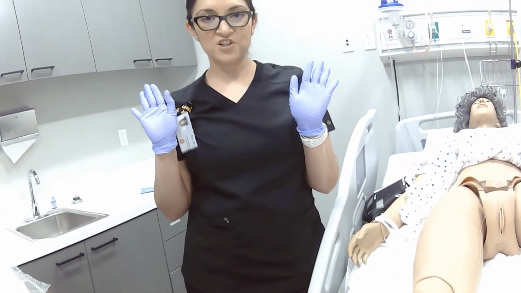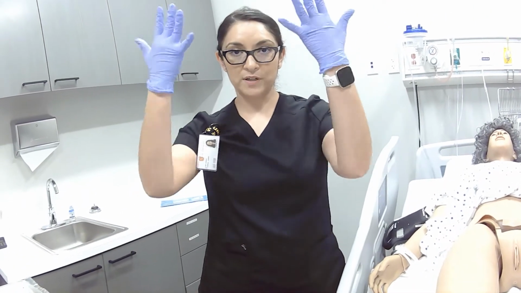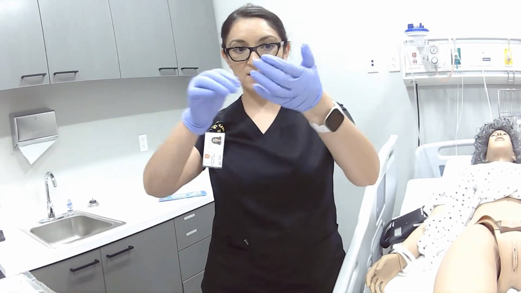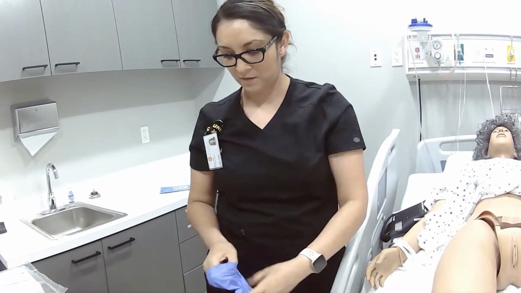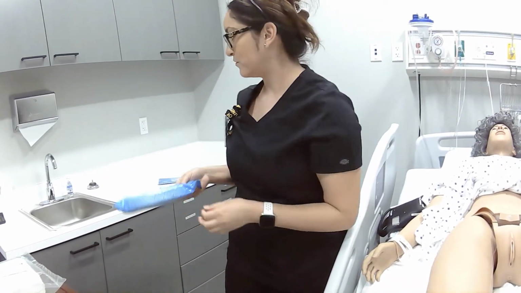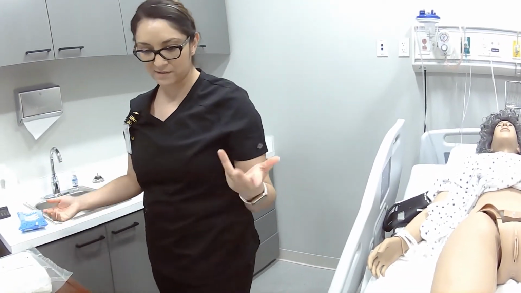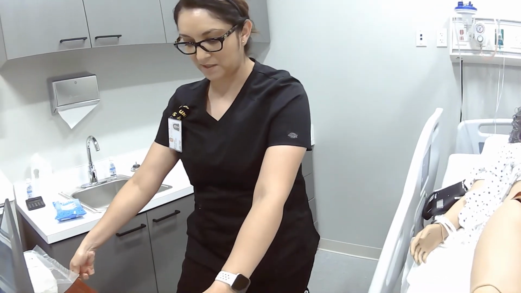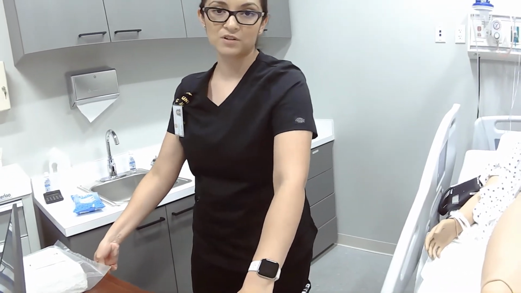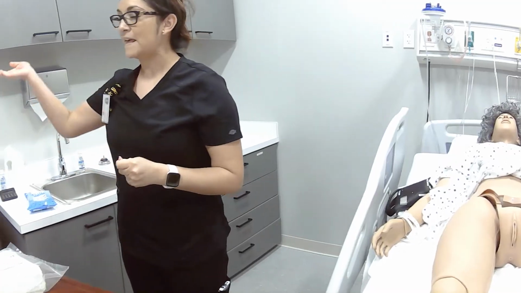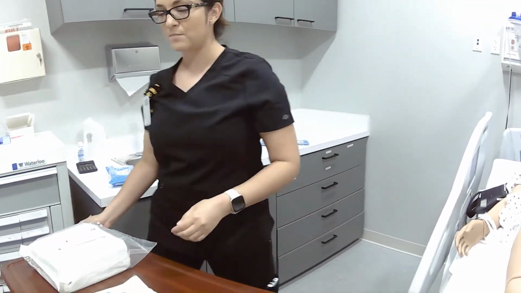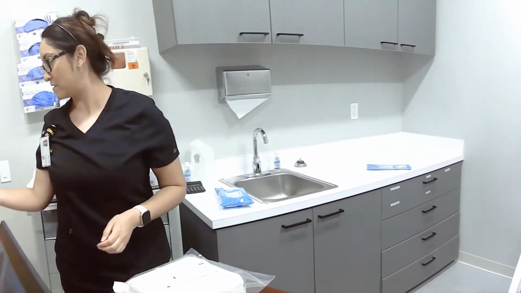So now that I've finished with peri-care, I'm going to remove my soiled clean gloves. Move this out of the way, or throw that away, because that should be empty, depending on how many towels or how many wipes come in your kit. And then I'm going to do hand hygiene and put on a new pair of clean gloves.